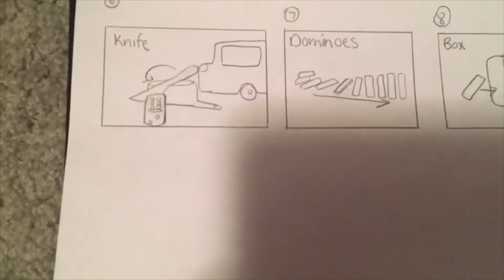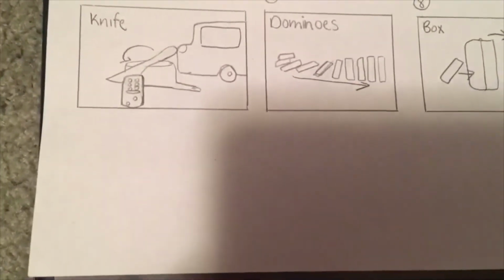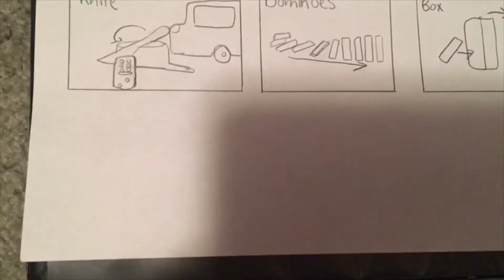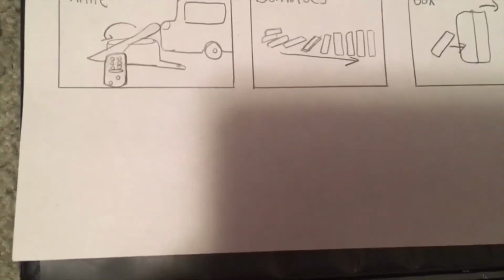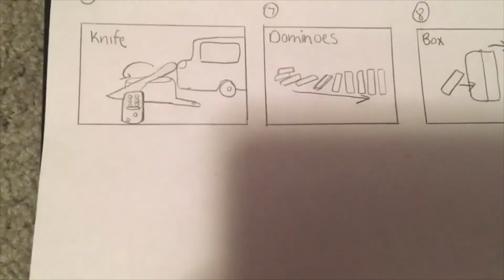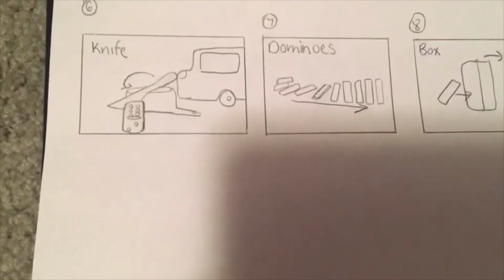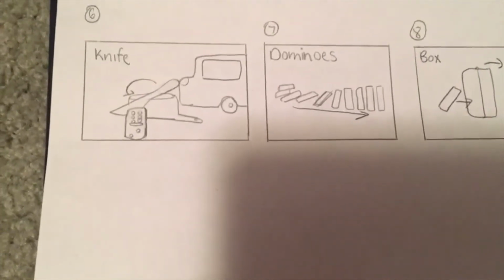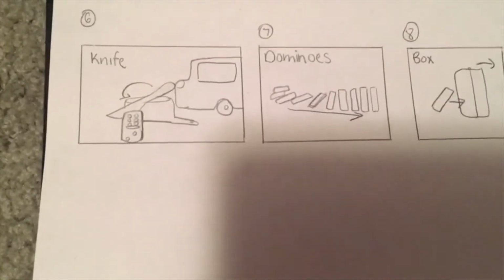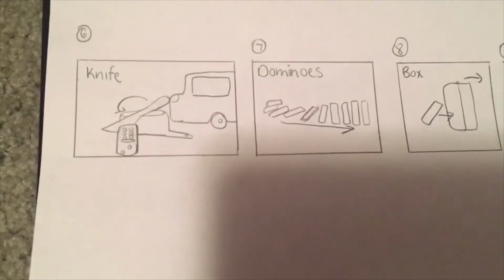An example of Newton's third law is the knife spinning. Newton's third law declares that for every action there is an equal and opposite reaction. The initial action is the toy bus hitting the end of the knife. The equivalent of that action is the knife hitting the dominoes.